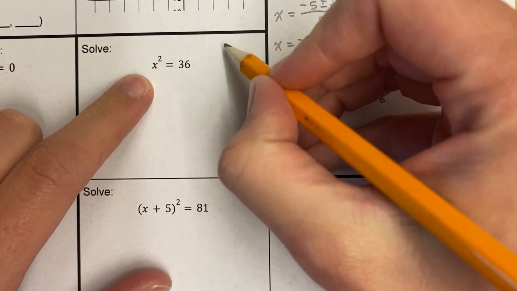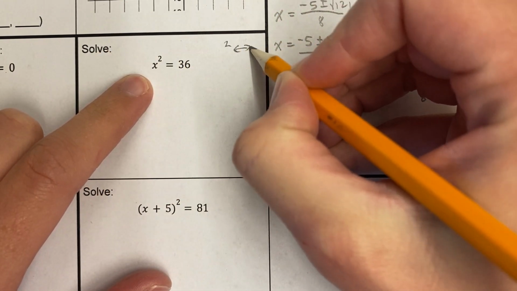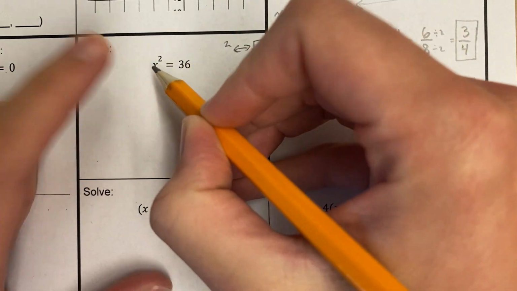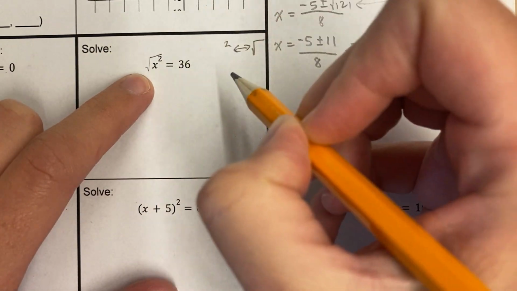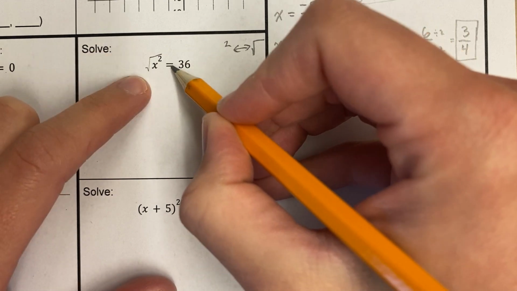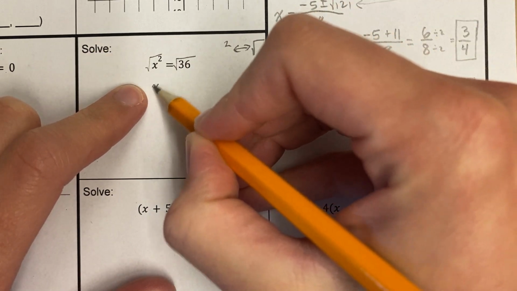So I just do the inverse, right? Squared and square root are inverses, and so when I see squared, I'm like, oh, I can just square root to get rid of the squared. Now, if I square root the left side of the equation, I have to square root the right side of the equation. And here's the thing.